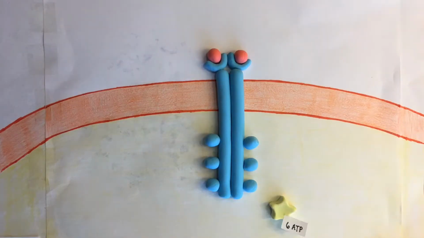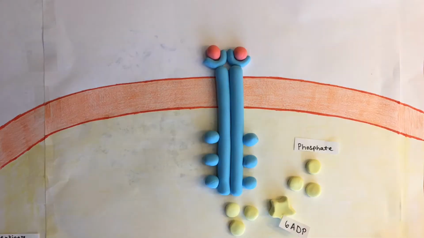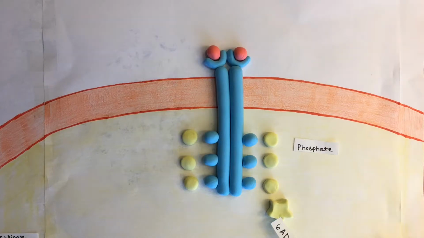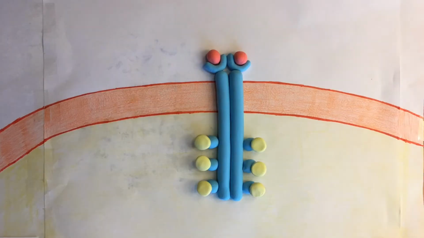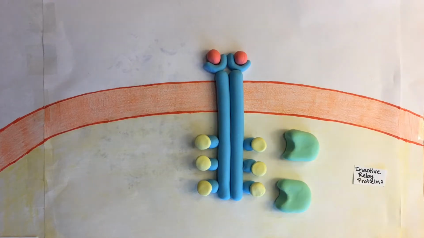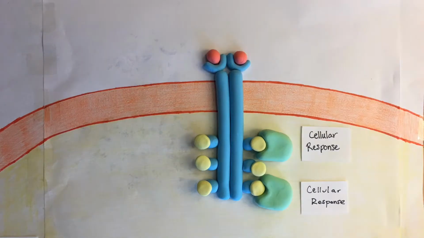After this, 6 ATP then turn into ADP, which causes the release of 6 phosphates. Then the 6 phosphates are added to the 6 tyrosines. From here, inactive relay proteins become active when they are attached to the phosphates on the receptor. This then creates multiple cellular responses.